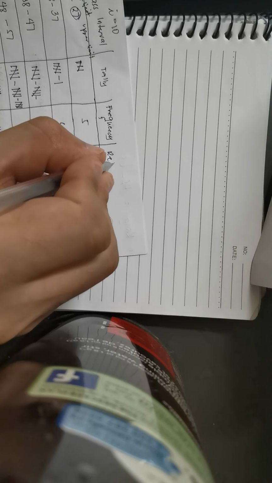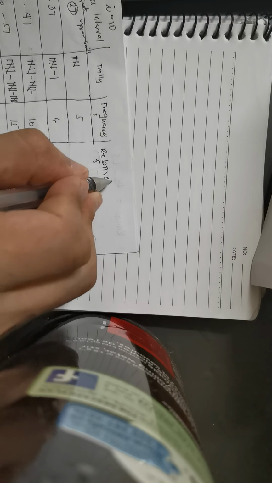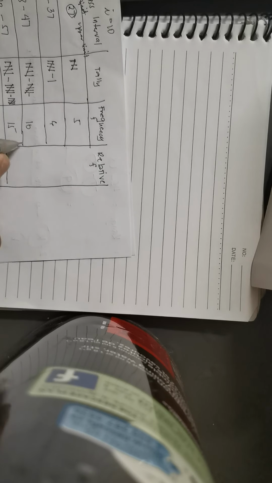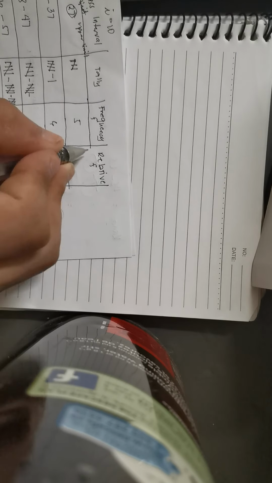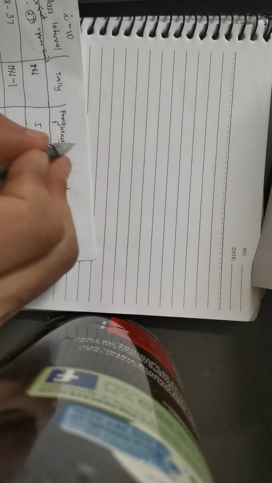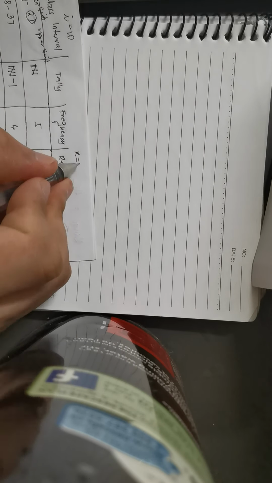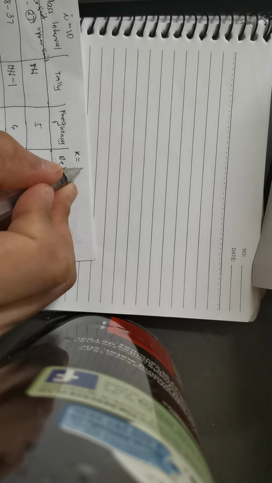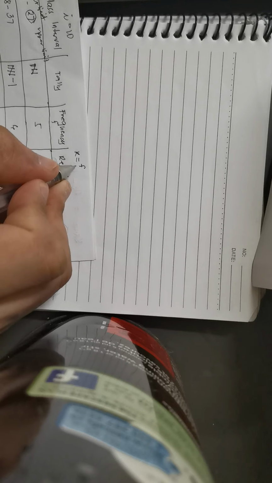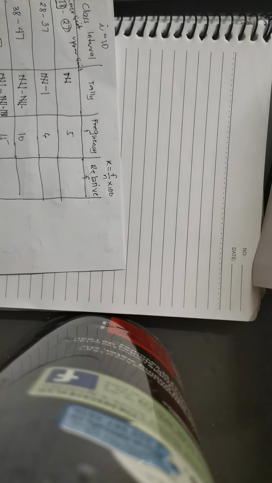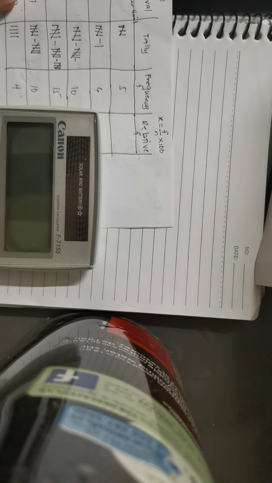What is relative frequency? The formula for this column is simply: relative frequency equals the frequency for each interval, f, divided by n, times 100. Okay, that's the formula. Now, if we're going to calculate that one, the first interval has a frequency of 5.